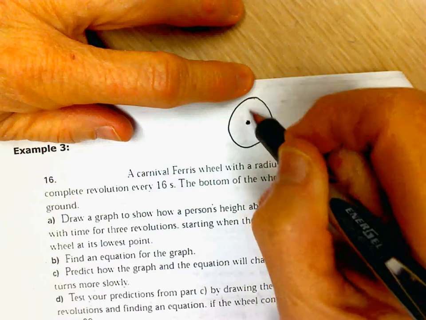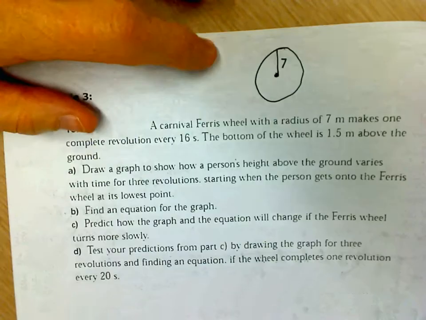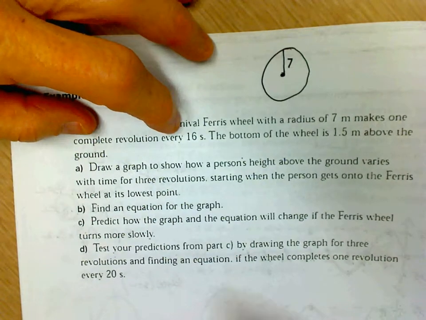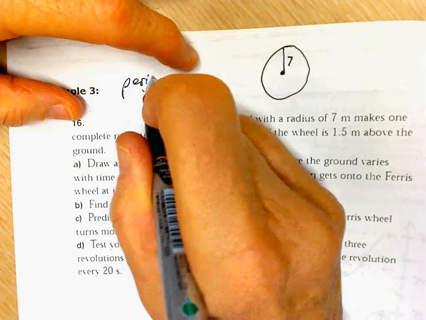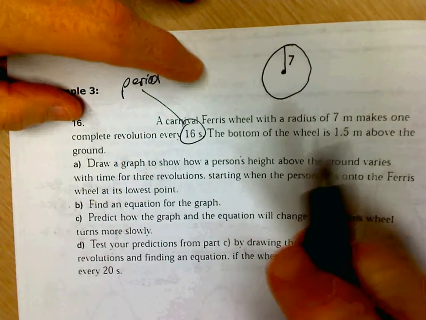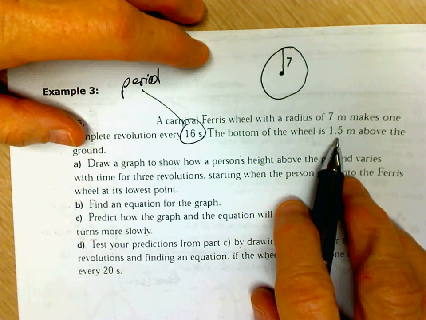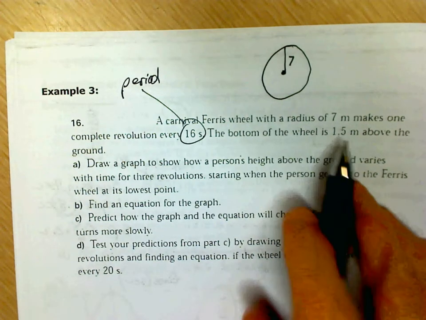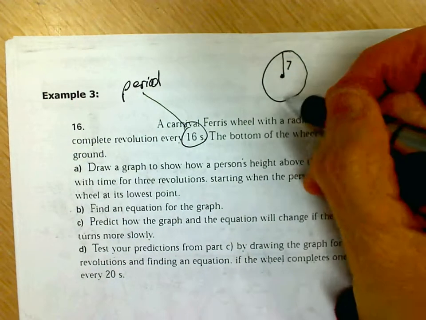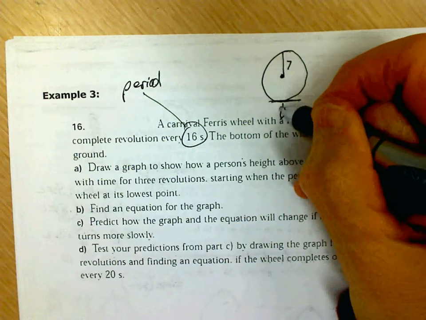And it makes one complete revolution every 16 seconds, so that's our period. The bottom of the wheel is 1.5 meters above the ground. Okay. So the distance between the ground and the bottom of the wheel is 1.5 meters.